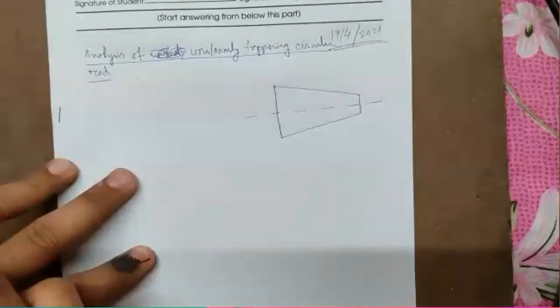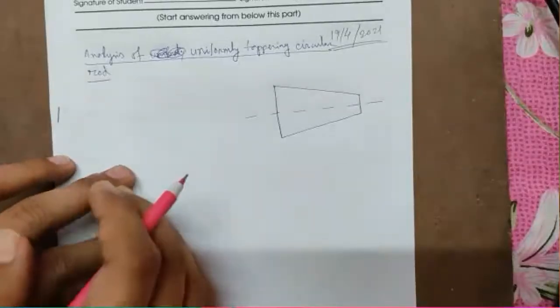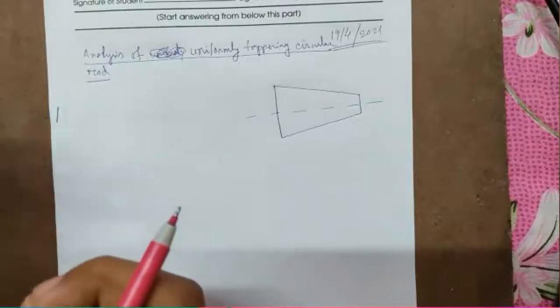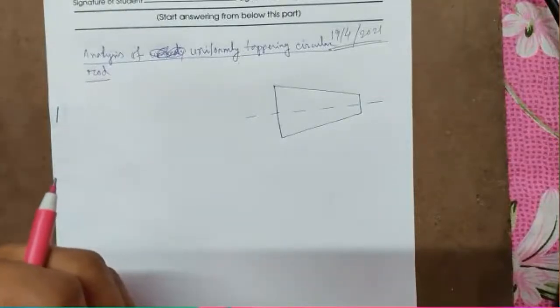Is there someone trying to say anything? Yeah, I can just hear that sir word, but the rest of the word I cannot hear out. Please type it in chat.